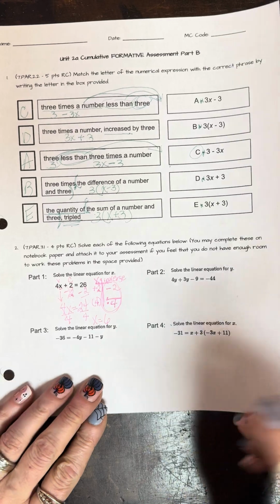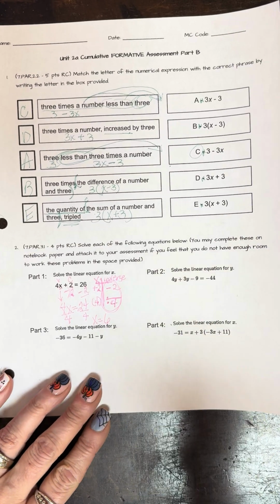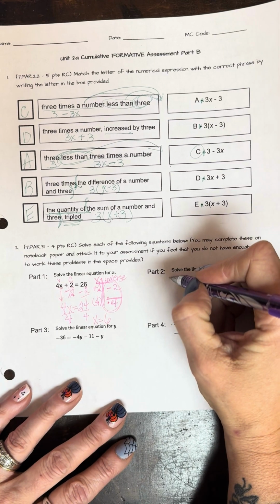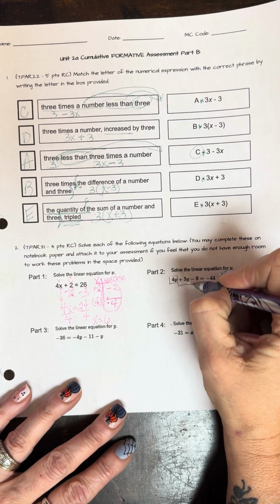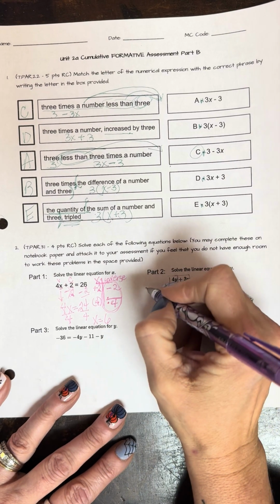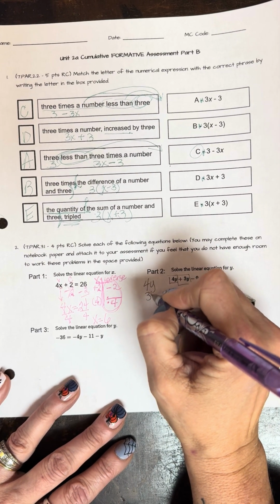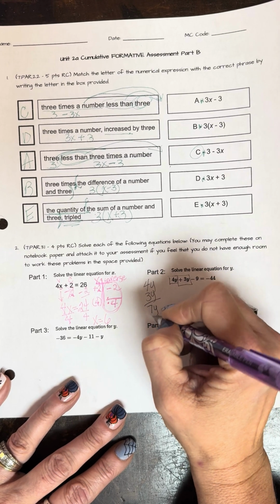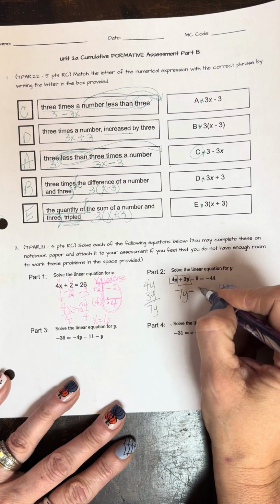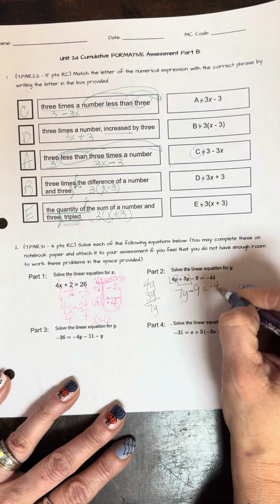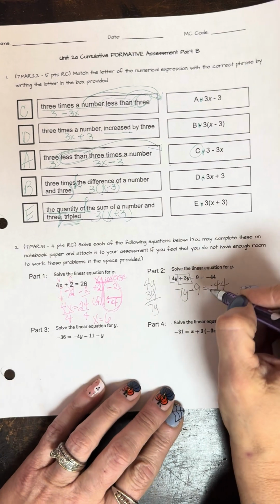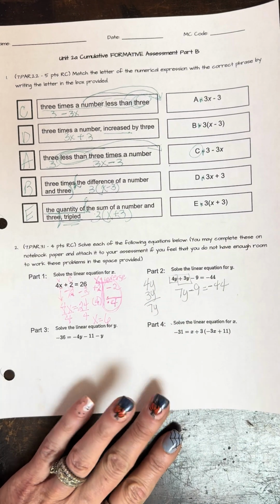Next one. I don't have any parentheses, no distributive properties. So all I've got to do now is look for my like terms. And I have a 4y right here and a plus 3y right here. So I've got to combine those. I take 4y and 3y, put them together, and I get 7y. So over here, I've got 7y minus 9 equals a negative 44.